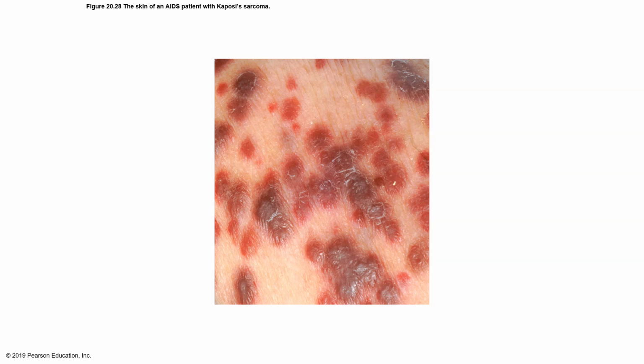Before the AIDS era, Kaposi sarcoma generally affected only elderly individuals, usually elderly men that had a weakened immune system. But when they first saw this Kaposi sarcoma in young males, they knew that something was definitely not right with the immune system. And that led to the discovery of the human immunodeficiency virus in Paris.